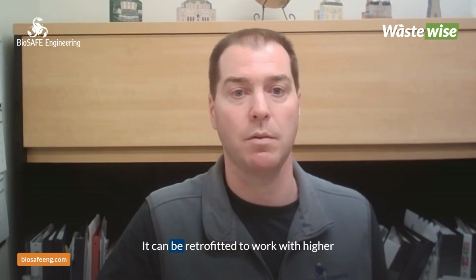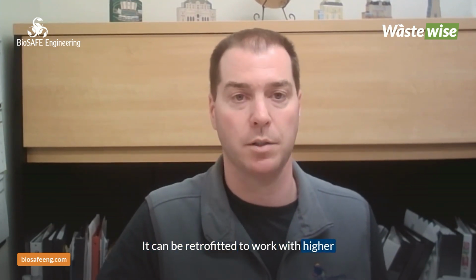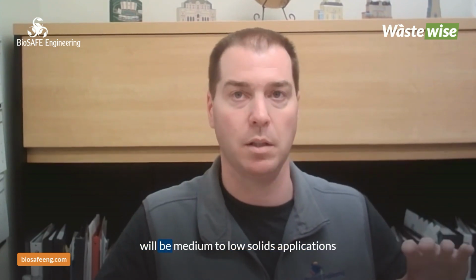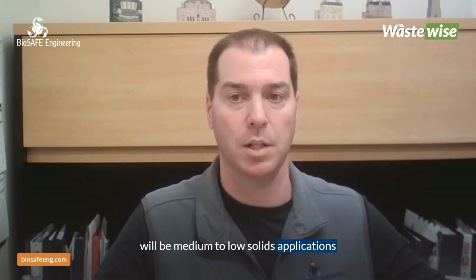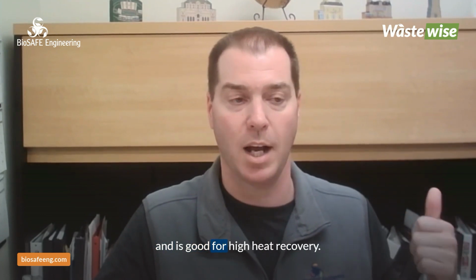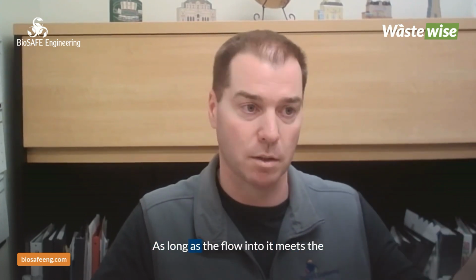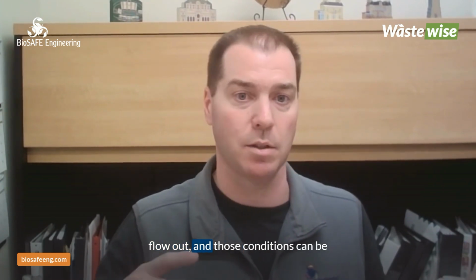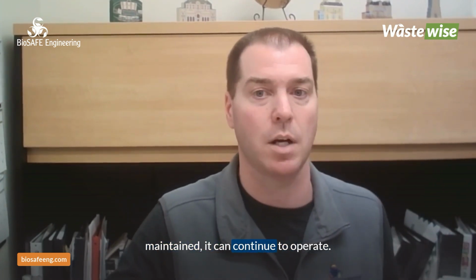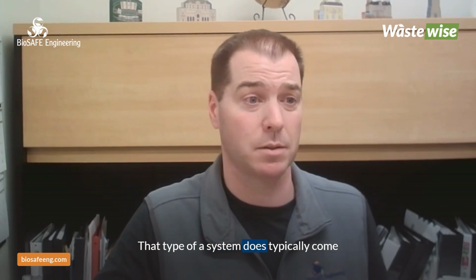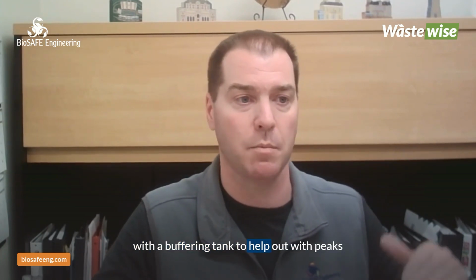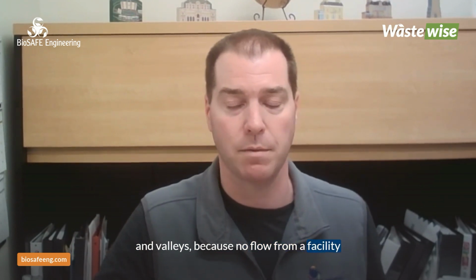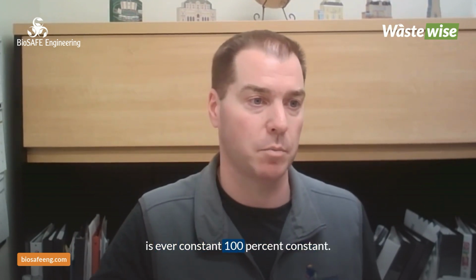It can be retrofitted to work with higher solids, but in general, continuous flow will be medium to low solids applications and is good for high heat recovery. As long as the flow into it meets the flow out and those conditions can be maintained, it can continue to operate. That type of system does typically come with a buffering tank to help out with peaks and valleys, because no flow from a facility is ever 100% constant.